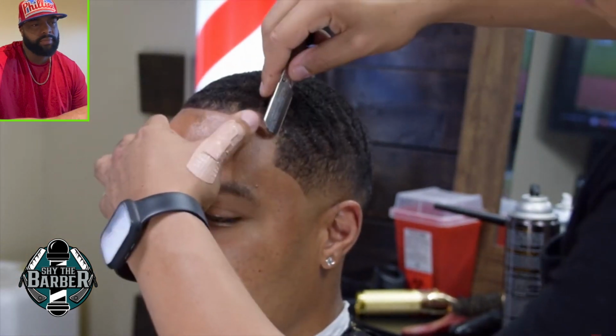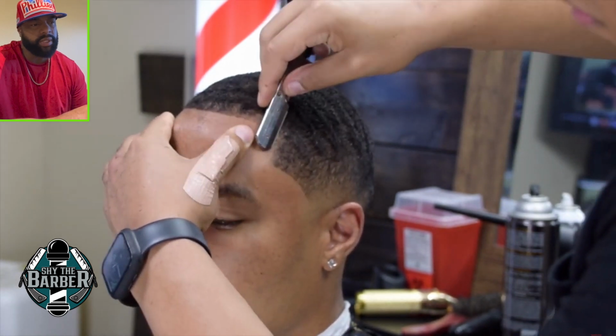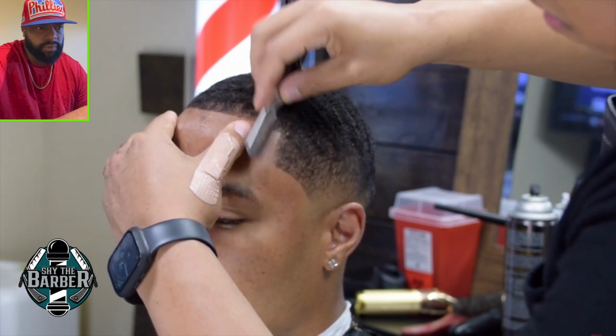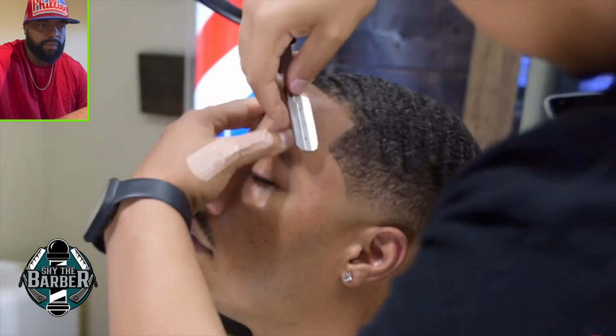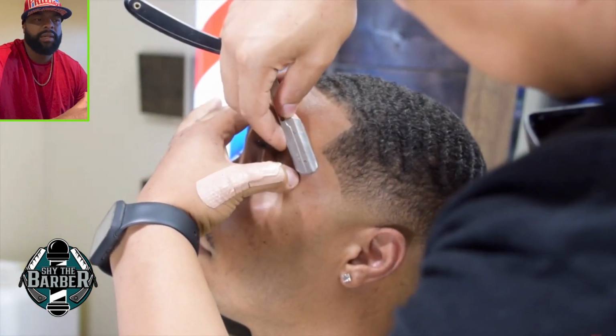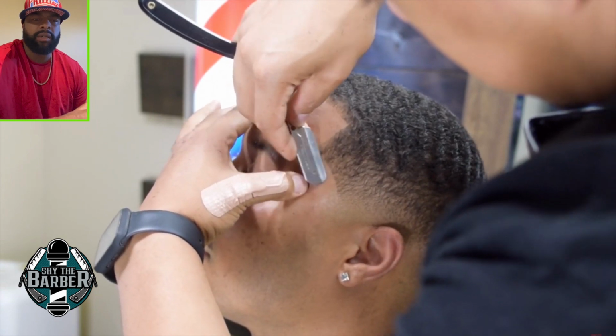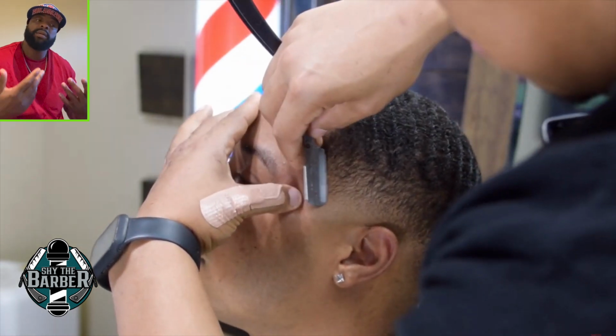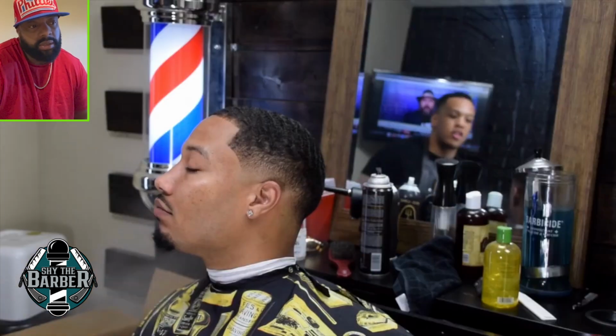Thomas comes through with the cleanup with the razor. We're just following up with the razor. One thing I love, the edge up, a little bit more crispiness and just to make it last longer. I love when you can line them up and cut them and it looks good naturally. I mean, I ain't got nothing against people that use color. I'm just saying, I just prefer natural cuts.